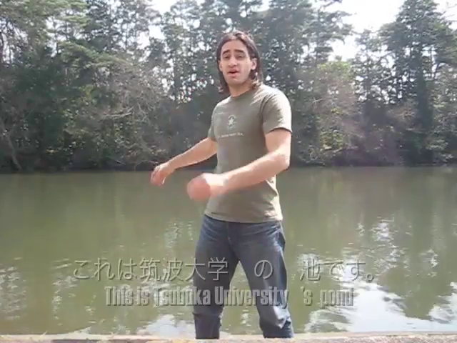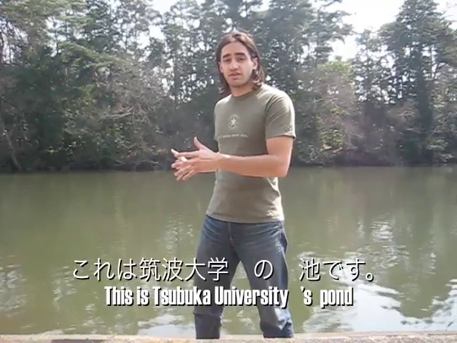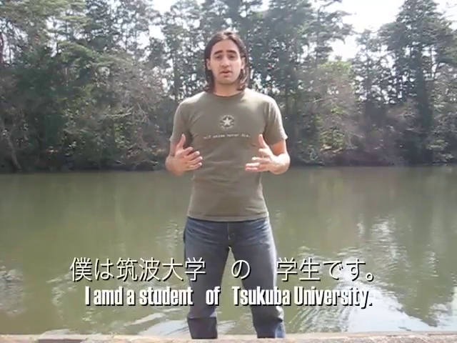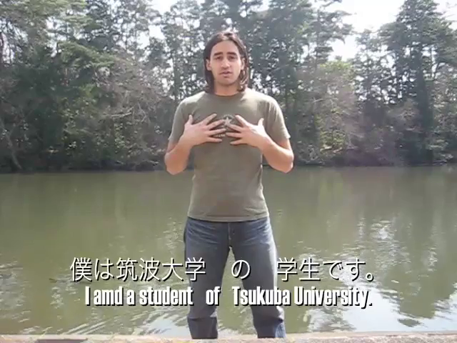No is a genitive or partitive case particle. Genitive means it indicates possession. Partitive means it can also indicate a smaller selection of a larger idea. English equivalents are 's and of. Example, this is the University of Tsukuba's pond. I am a student of Tsukuba University. Those would both be used with no in Japanese. これは筑波大学の池です. See that no? Or again, 僕は筑波大学の大学生です. I am a student of Tsukuba University.